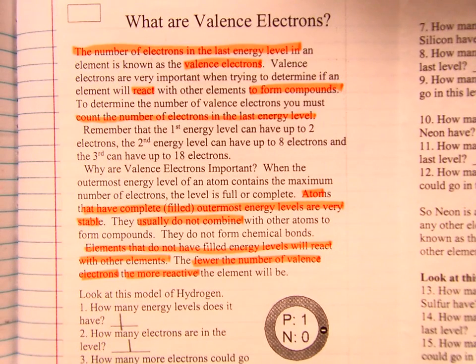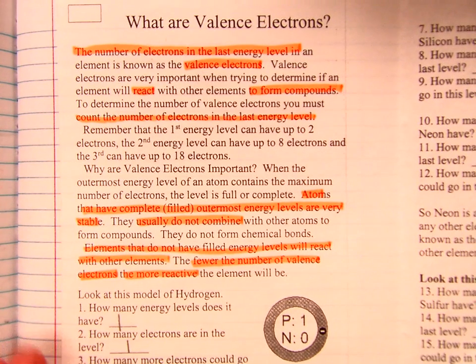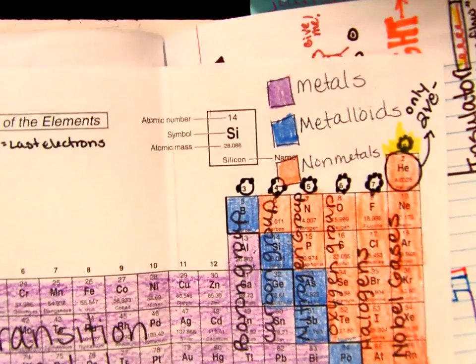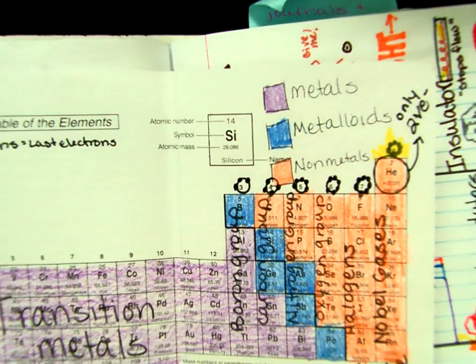Now, what the heck does this mean? Well, let's look at it. So the other day when we colored our periodic table and we marked it up, we did mark on there most reactive and least reactive. And let's look at that. So here's our periodic table from the other day. Let me zoom back out.